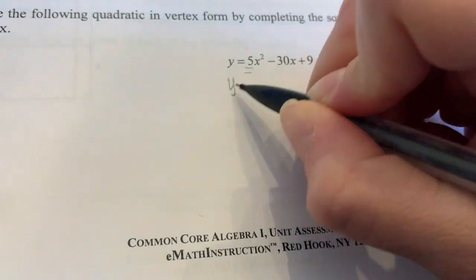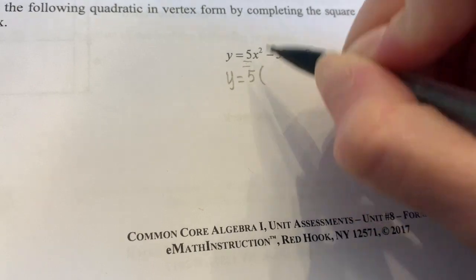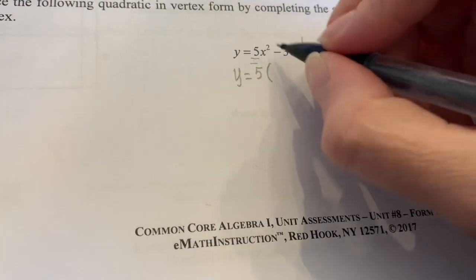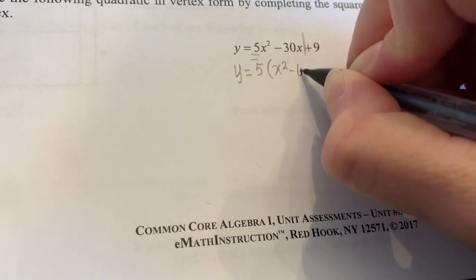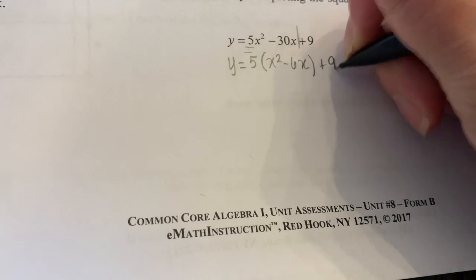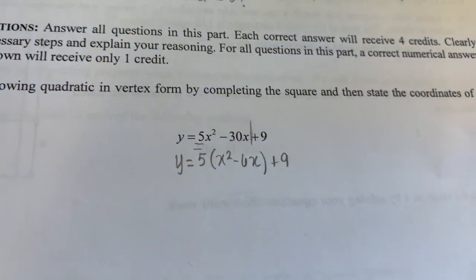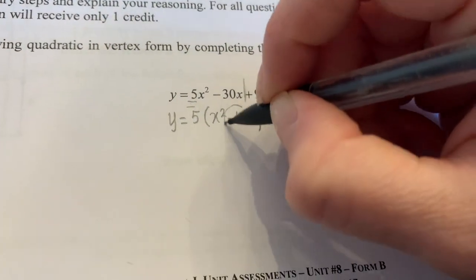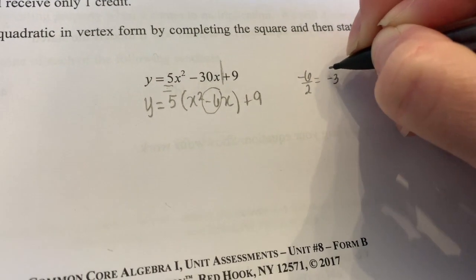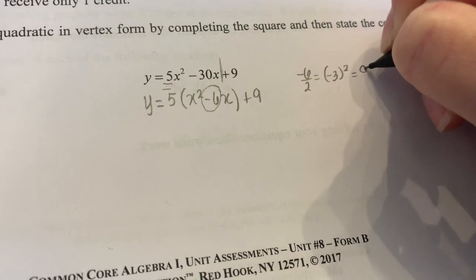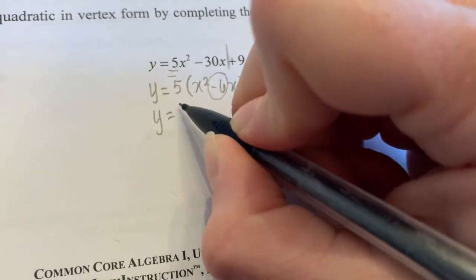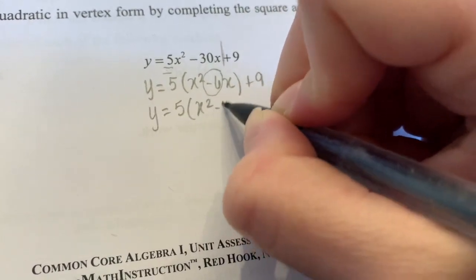So your first step is always going to be to factor out that number from the first 2 terms only, okay? So we're taking out the 5, so that leaves us with x squared minus 6x, okay? And then we have our plus 9 at the end. So we're going to complete the square from here. So we're going to look at the -6. We divide it by 2. We get -3 and square it, giving us 9. So to the front half, we're adding on the 9.